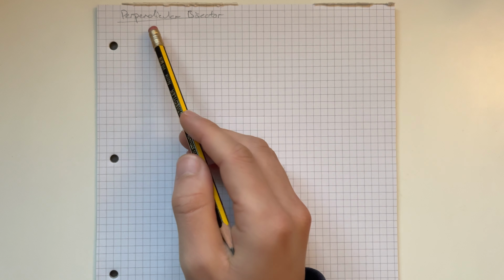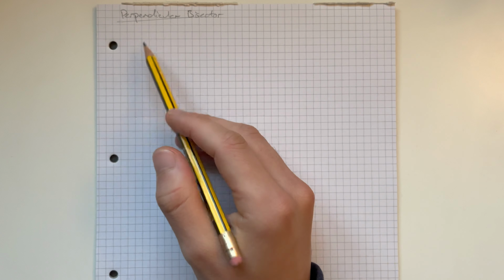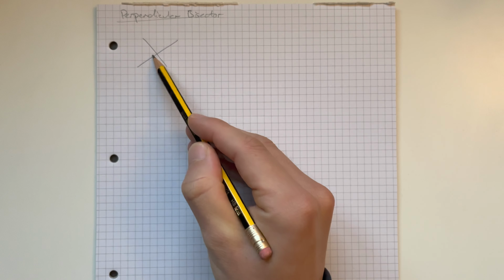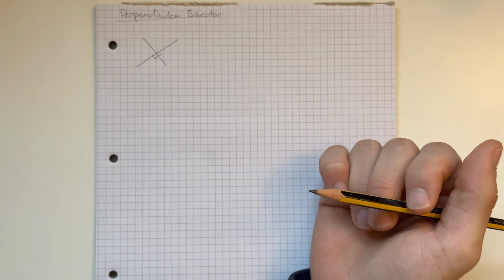And perpendicular is a term that is used to describe two lines or multiple lines. What it means is that they intersect at right angles. So thinking about one there, the other one's going to intersect it at a right angle there. So the angle between the two is always going to be 90 degrees.